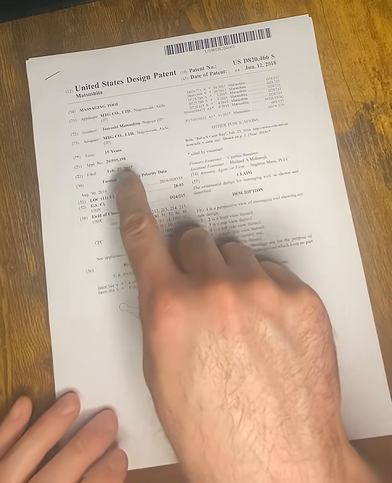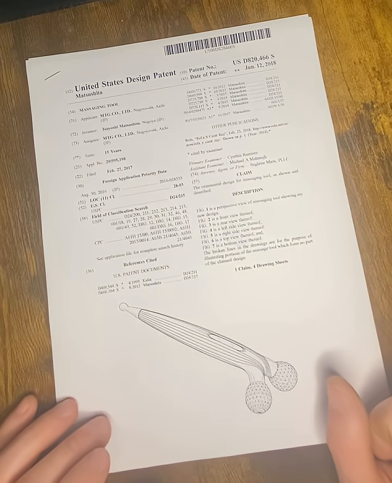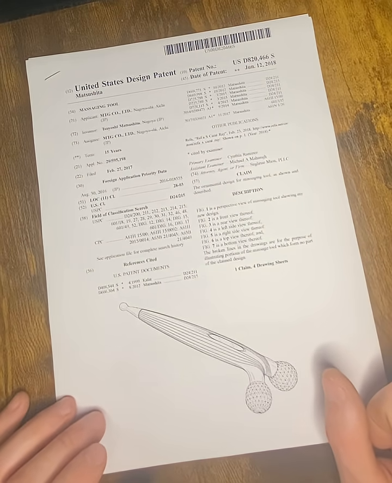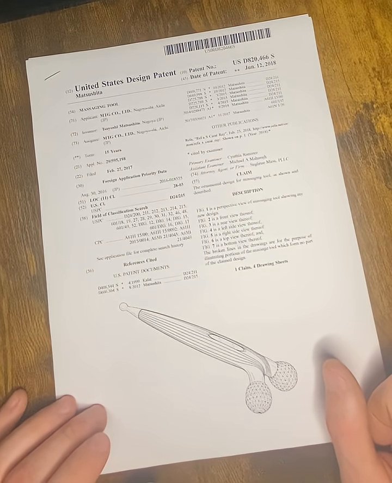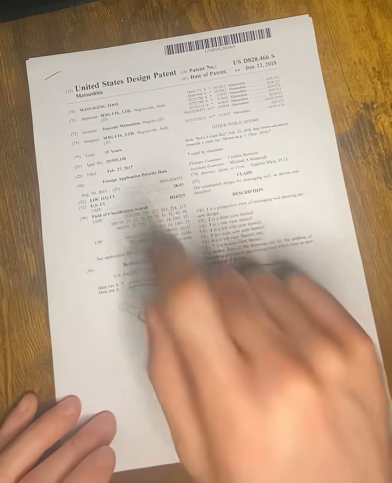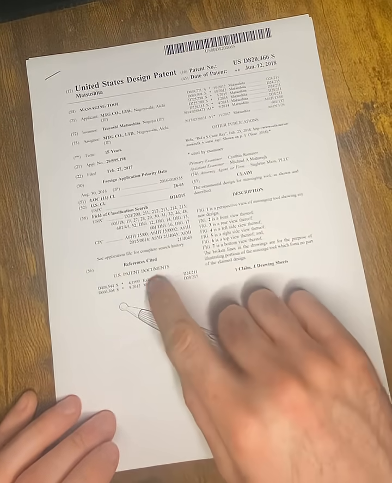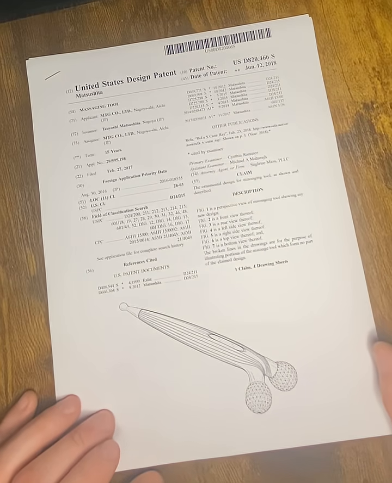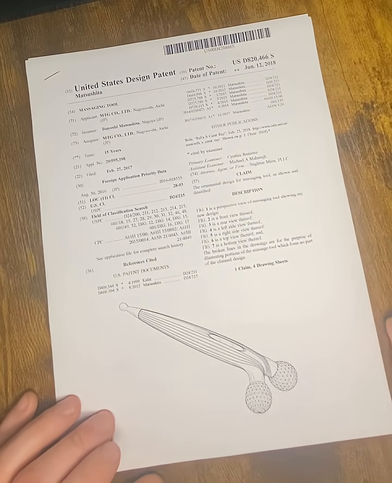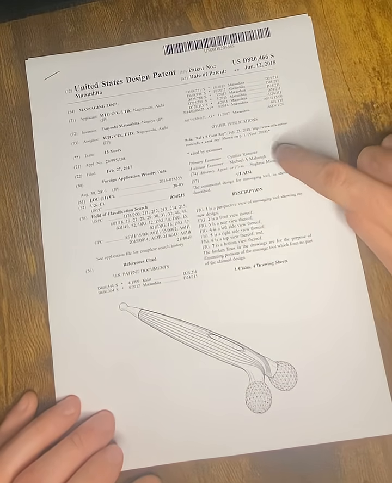And then you have the term. Design patents last for 15 years. Utility patents last for 20. I believe that plant patents last for 18. You have your filing date. You have any foreign application priority data, and you have some references that were cited, along with other relevant publications, and in this case, the primary examiner and the assistant examiner.